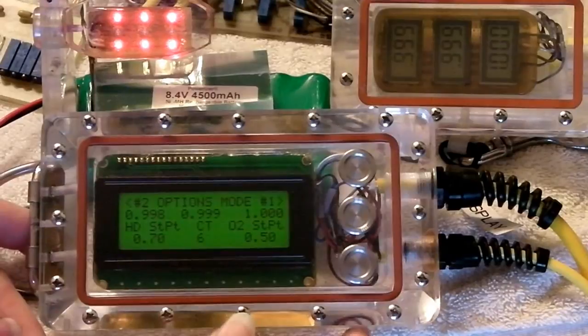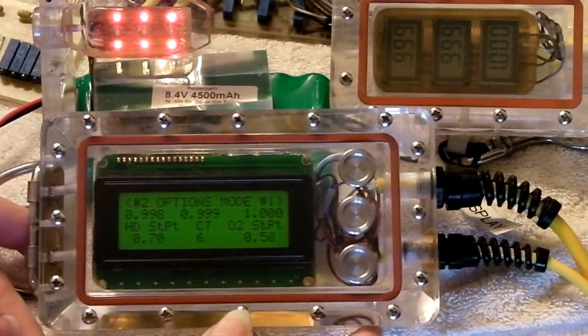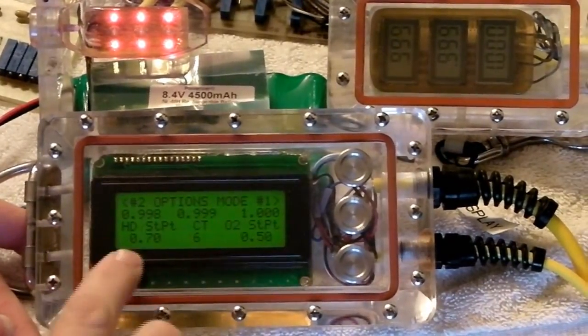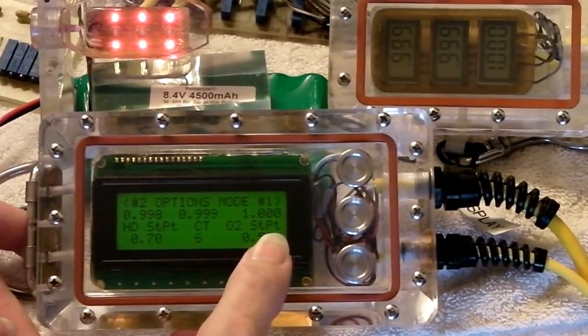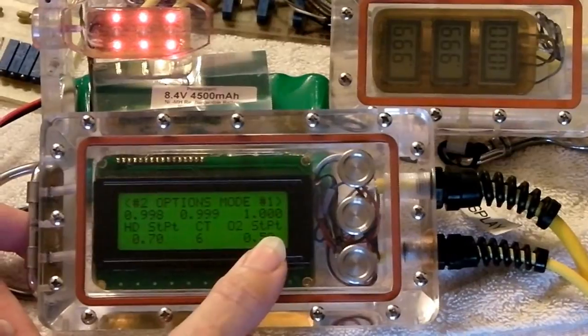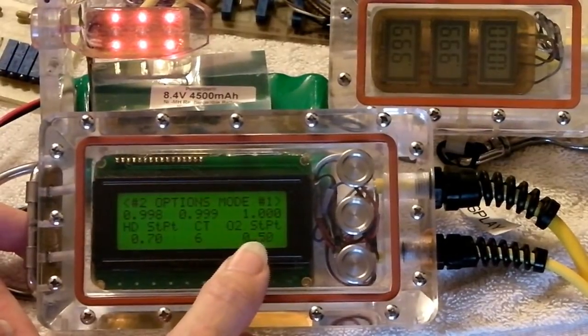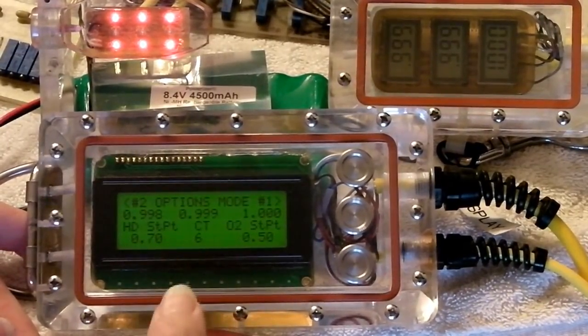Notice that backlight comes back on so we can see what we're doing. It gives us all 3 PO2 readings from each cell. Now these will constantly update, so even if you stay here, you still have a real-time PO2.